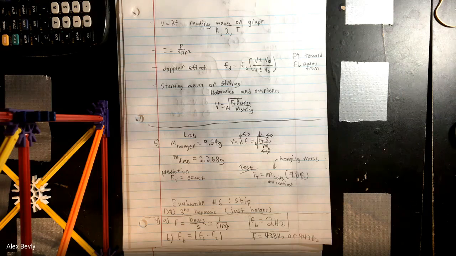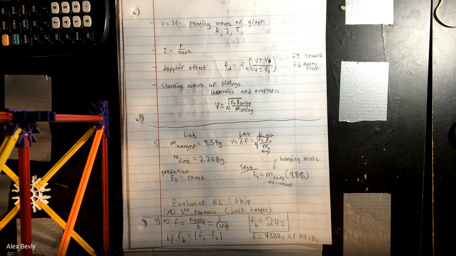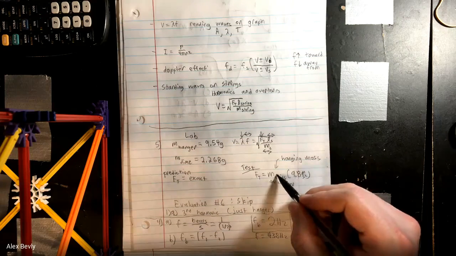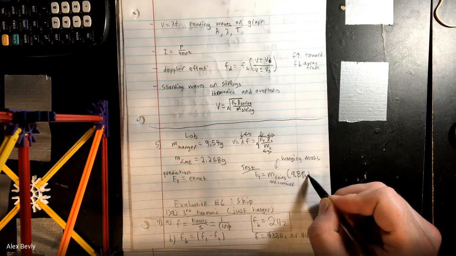Does that make more sense? Yeah, we have to convert the coins from grams to kilograms, then multiply times 9.8. Yes, and also make sure to add in the container. The container had the mass of 2 dimes and a nickel. Wait, we're supposed to convert it? Yes, you need to put this into kilograms. We need kilograms times meters per second squared to get newtons. Oh, okay, that makes sense.